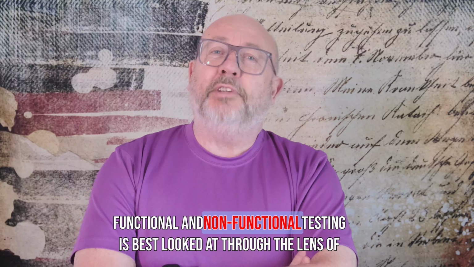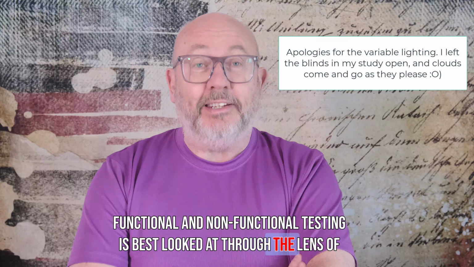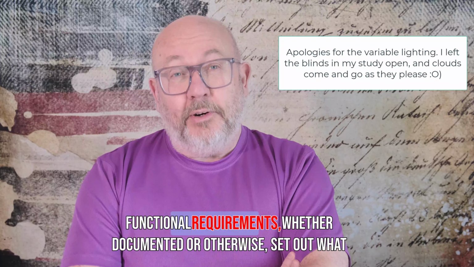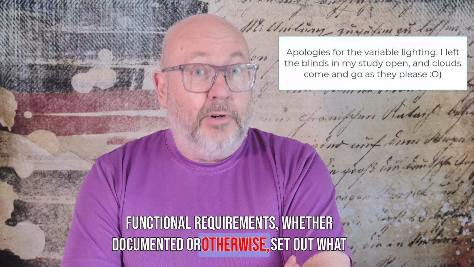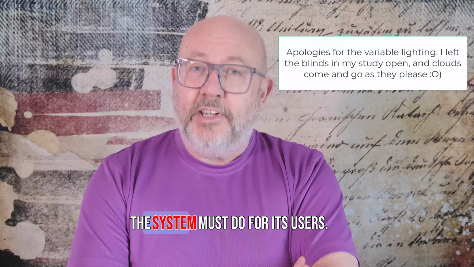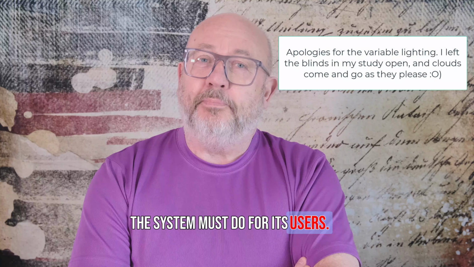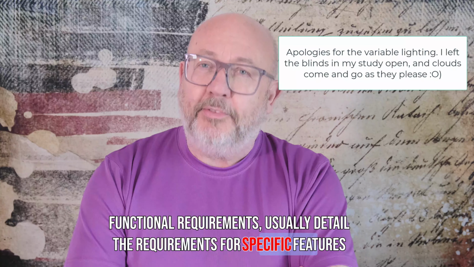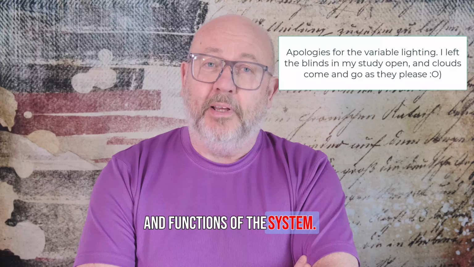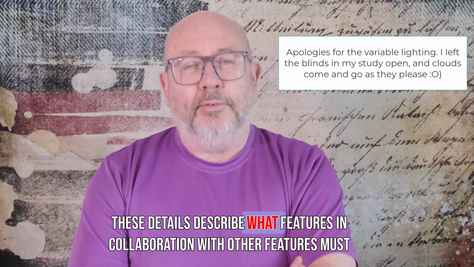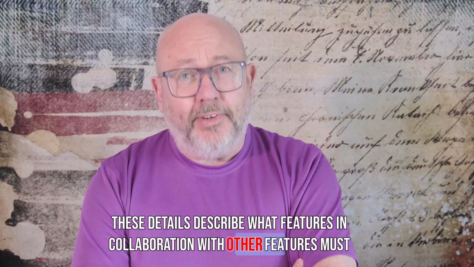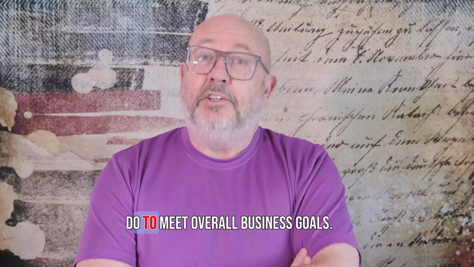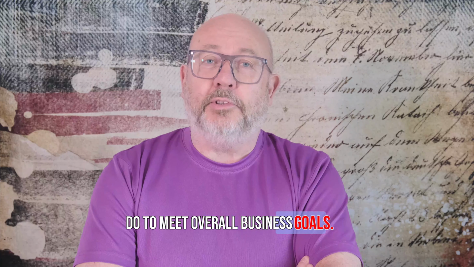Functional and non-functional testing is best looked at through the lens of requirements. Functional requirements, whether documented or otherwise, set out what the system must do for its users. Functional requirements usually detail the requirements for specific features and functions of the system. These details describe what features, in collaboration with other features, must do to meet overall business goals.